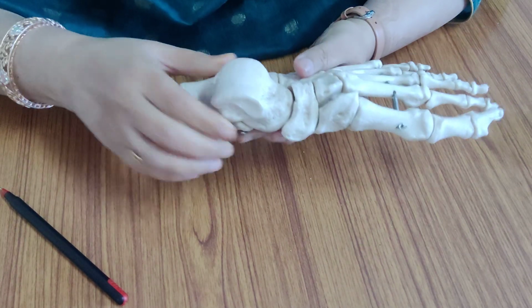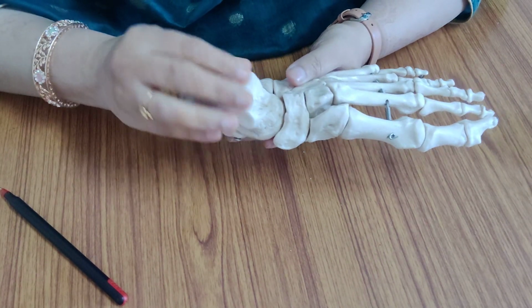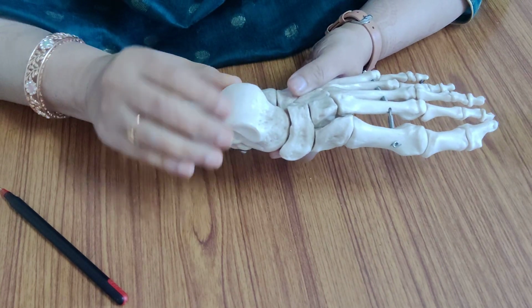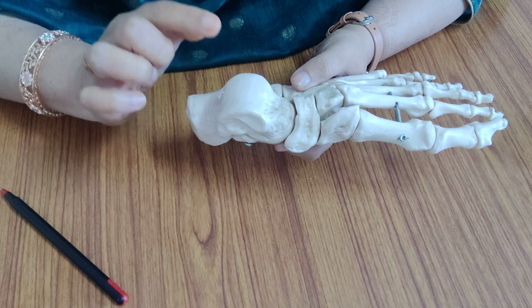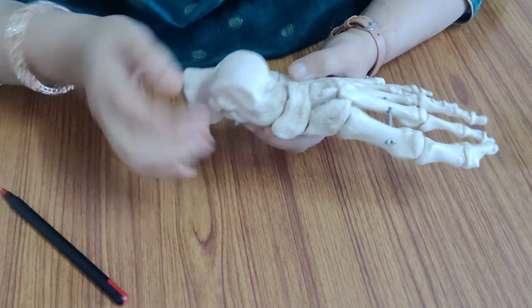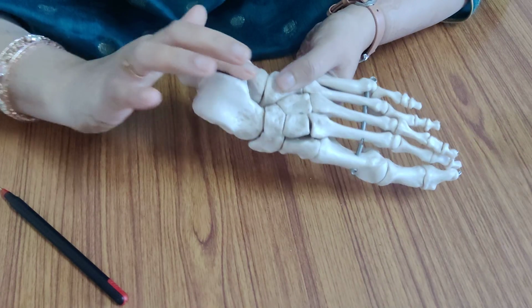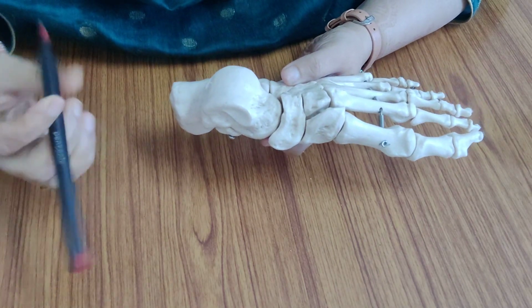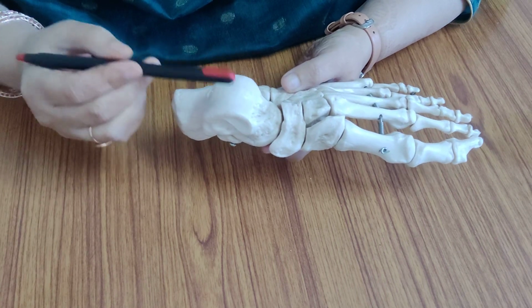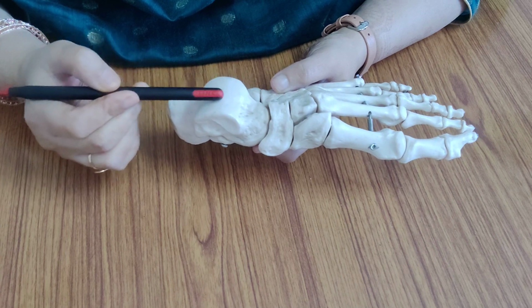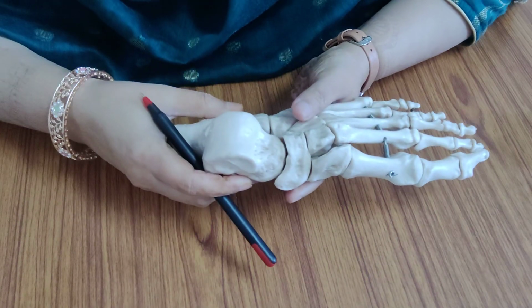Now, this posterior part forms the body of the talus bone. The body of the talus has 5 surfaces: the superior, inferior, medial, lateral, and posterior surfaces. The superior surface is also known as the trochlear surface. This articulates with the lower end of the tibia and forms the ankle joint.